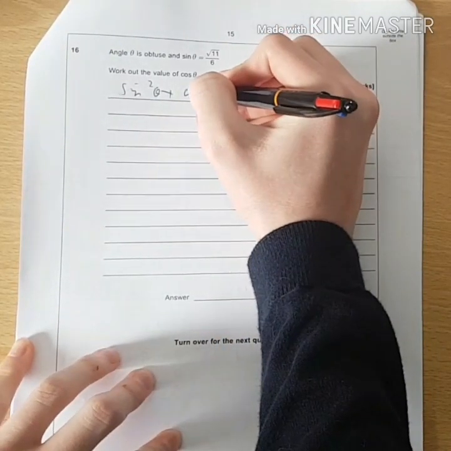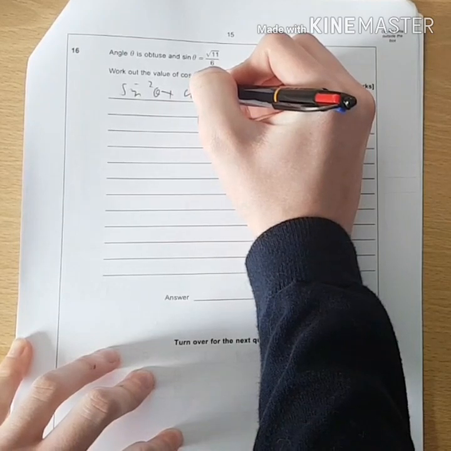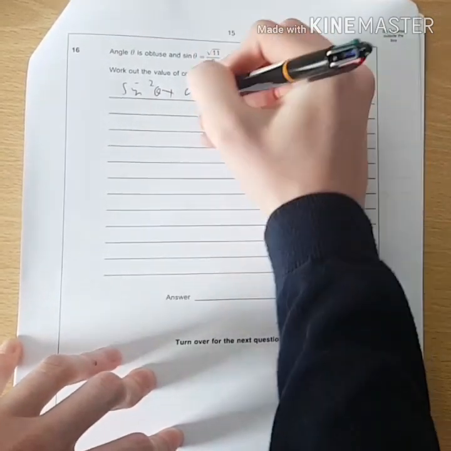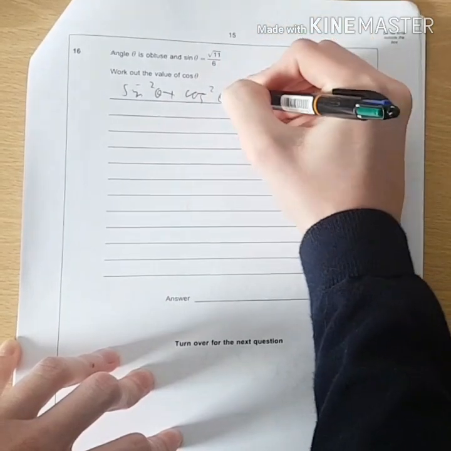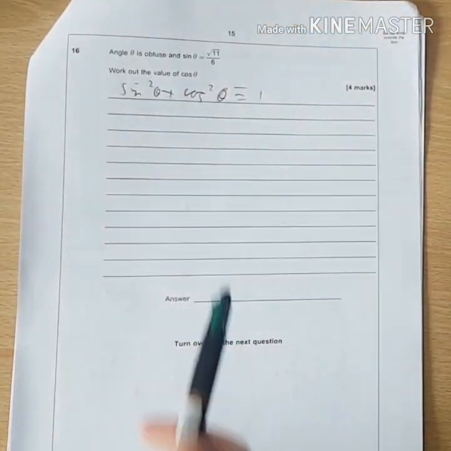Okay, so we have sine squared theta plus cosine squared theta equals 1, or is identical to 1.